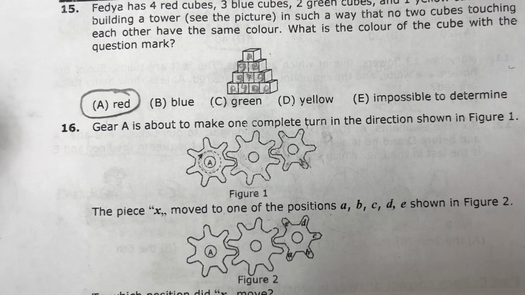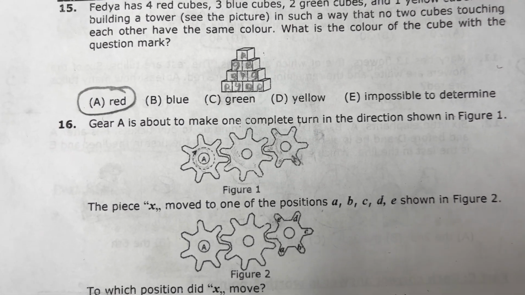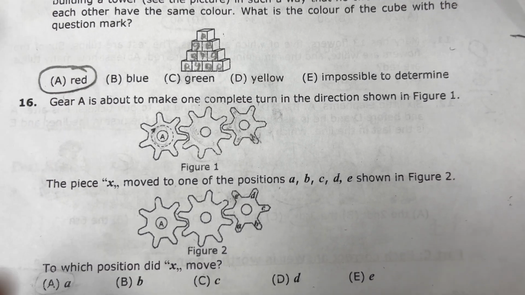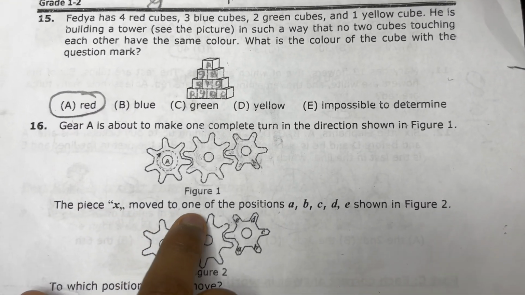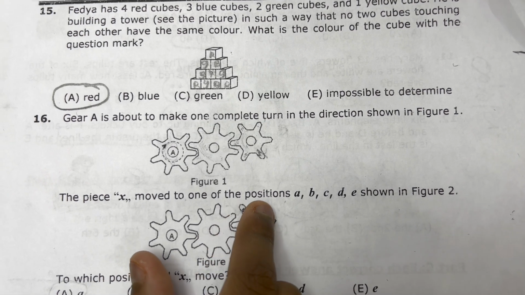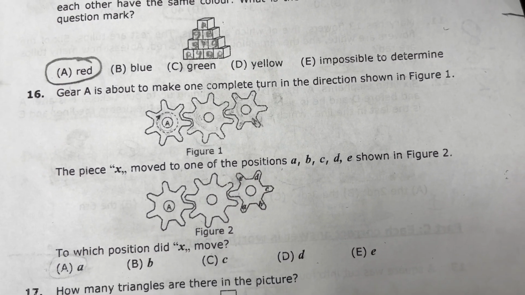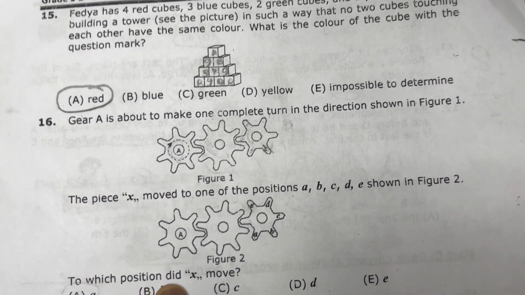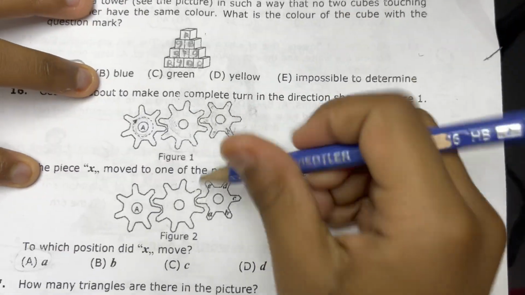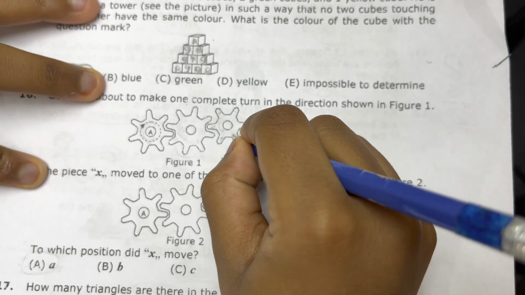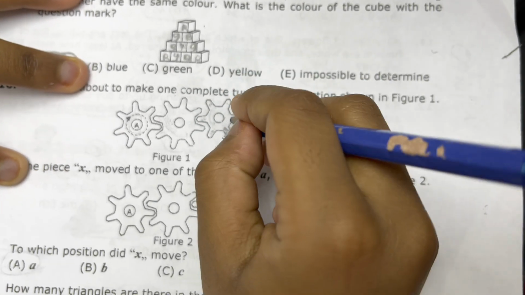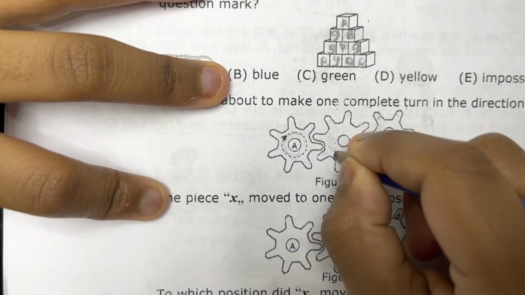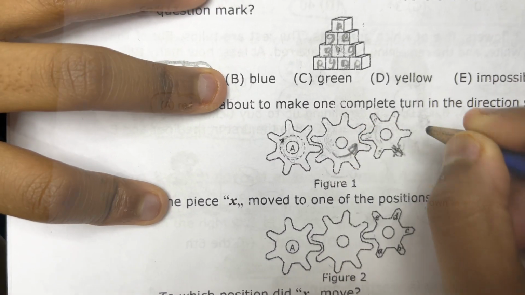16. Gear A is about to make one complete turn in the direction shown in figure 1. The piece X moved to one of the positions A, B, C, D, E shown in figure 2. To which position did X move? So X is right here. This is going upwards, so this is going to go downwards like this.